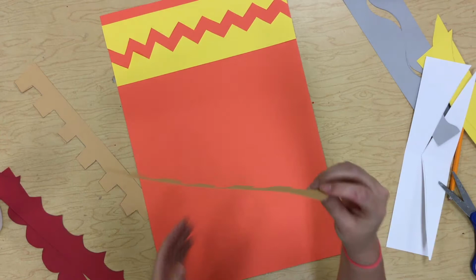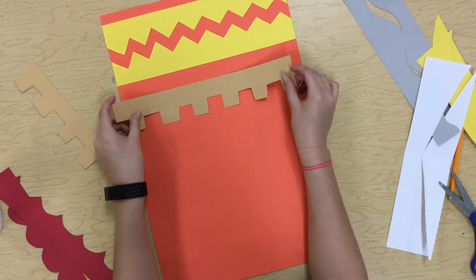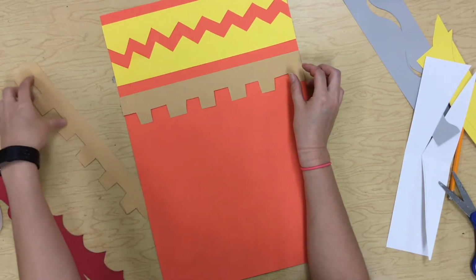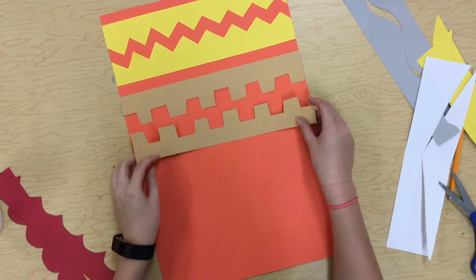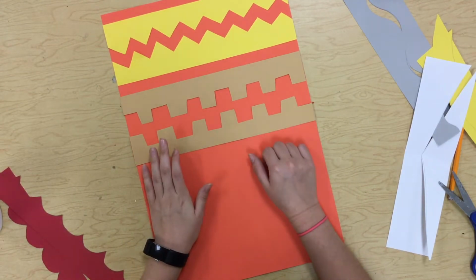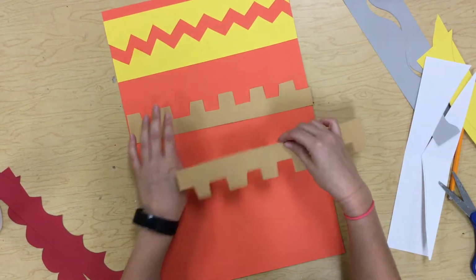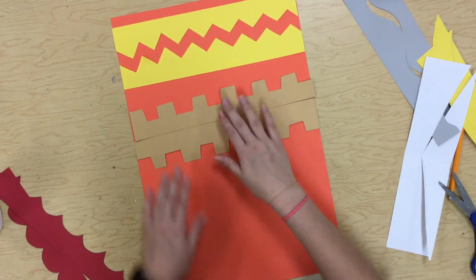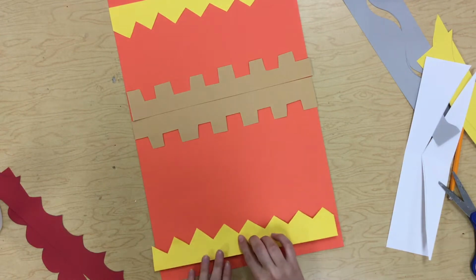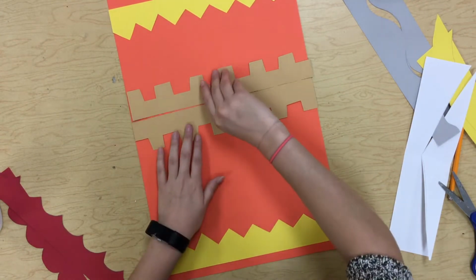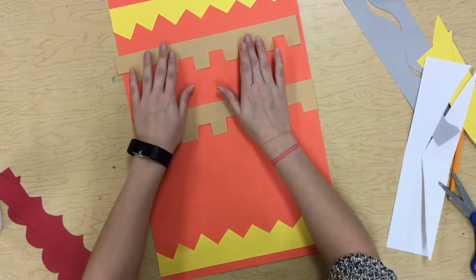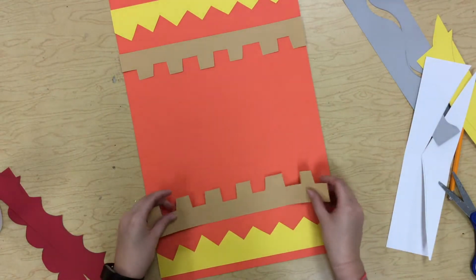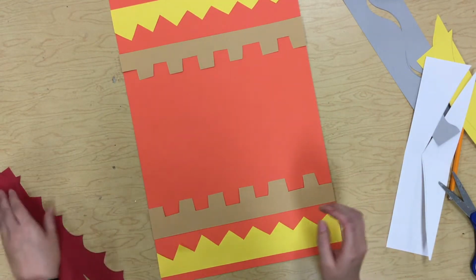Okay, now we have my castle line. Again, I can do the same thing where I leave that negative space in between, just like that. Or I could put them back to back. Or if I'm doing this way, I could do it something like this.